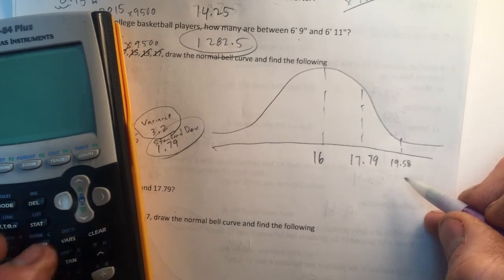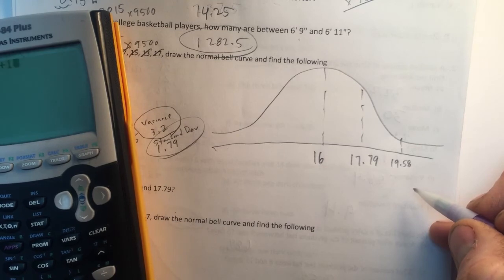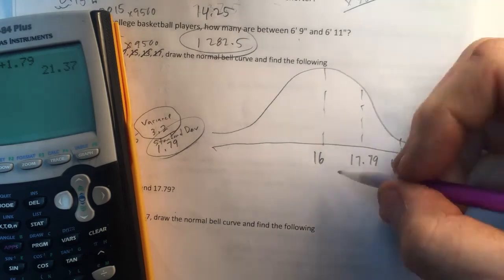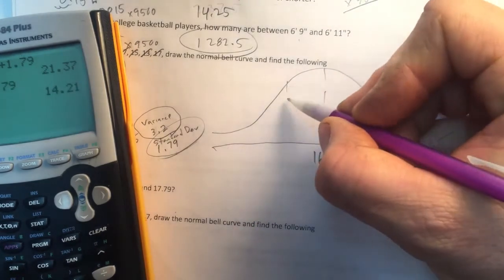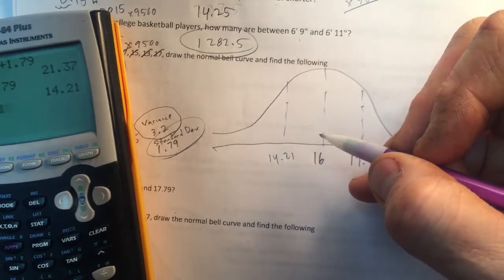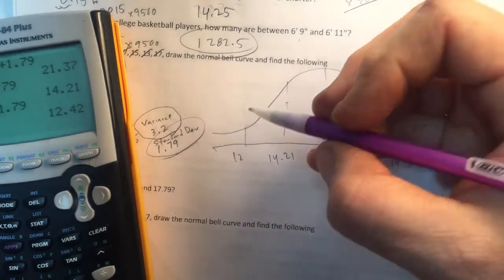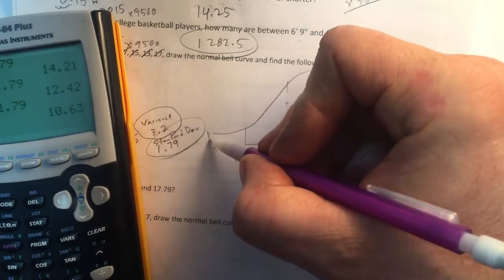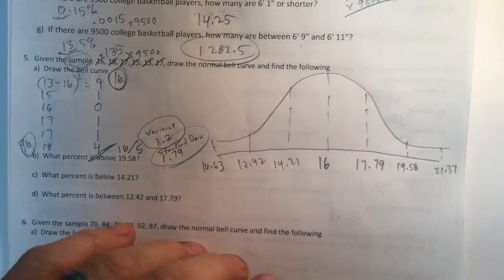Well, fiddle. 19.58 plus 1.79, that's 21.37. Now I come over to 16 minus 1.79, right here, that's going to be 14.21, minus 1.79, it's going to be 12.42, and then minus 1.79 one last time here, 10.63. There you go, there's my bell curve.